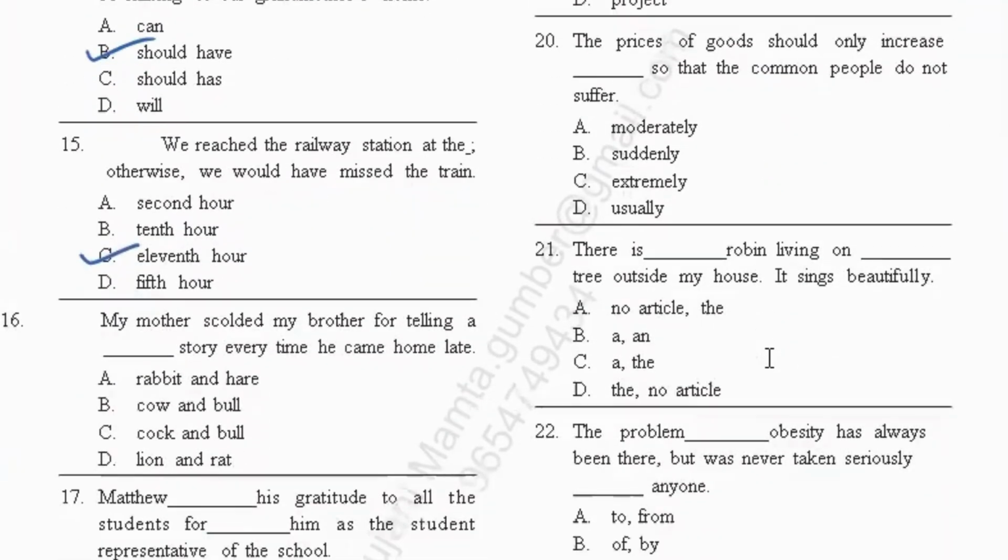Next, my mother scolded my brother for telling a dash story every time he came home late. So here you need an idiom. Okay, so it should be cock and bull stories. Okay, false stories. So it's option C.